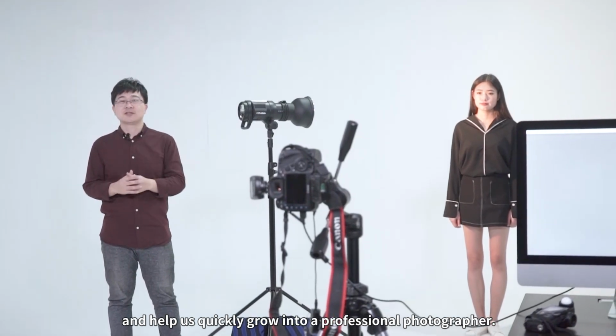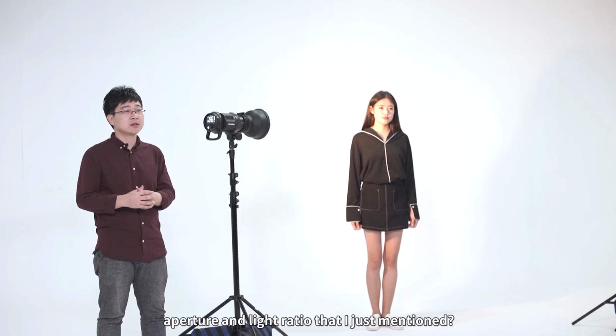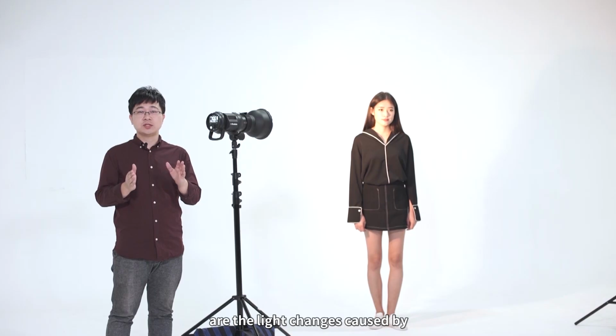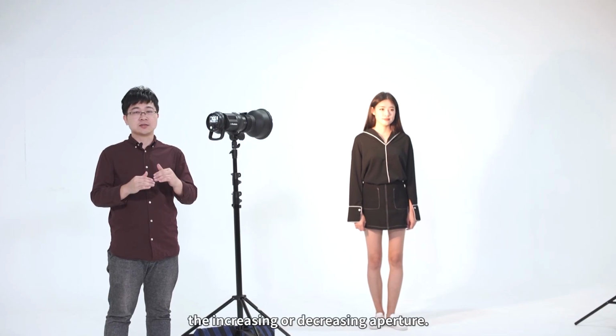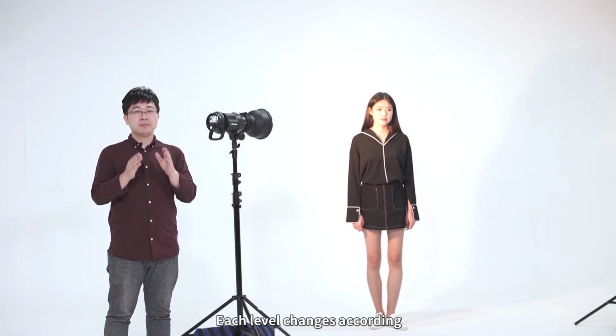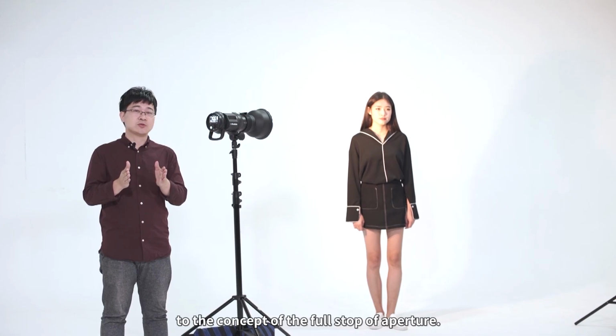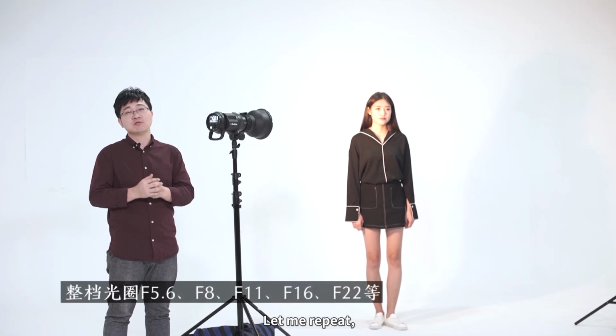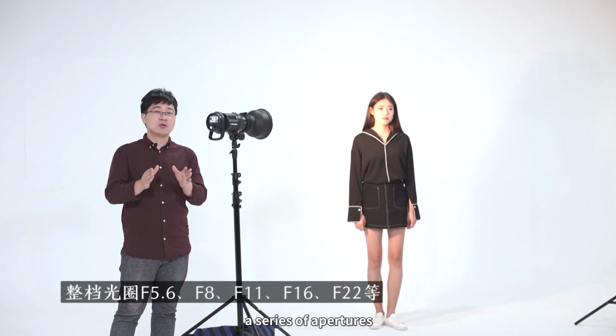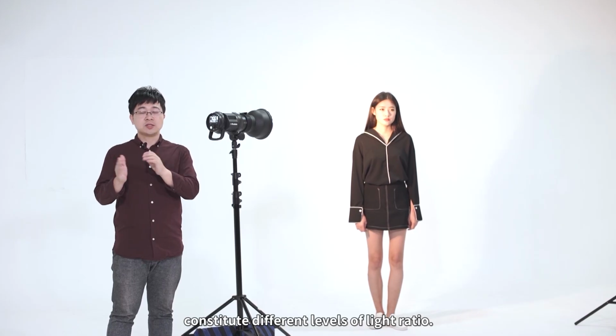So what is the relationship between aperture and light ratio that I just mentioned? What I just mentioned, 1-to-1, 2-to-1, or 4-to-1, 8-to-1, the ratios of lights are the light changes caused by the increasing or decreasing aperture. Each level changes according to the concept of the full stop of aperture. Let me repeat. A series of apertures of 5.6, 8, 11, 16, 22, etc. constitute different levels of light ratio.